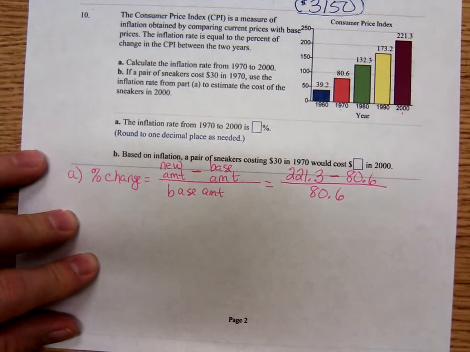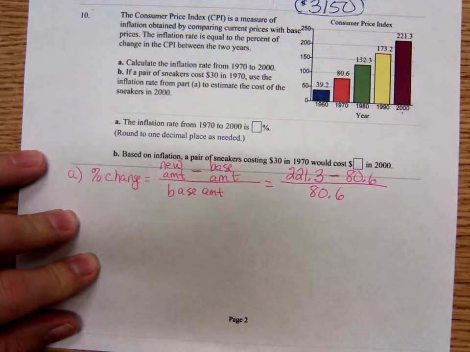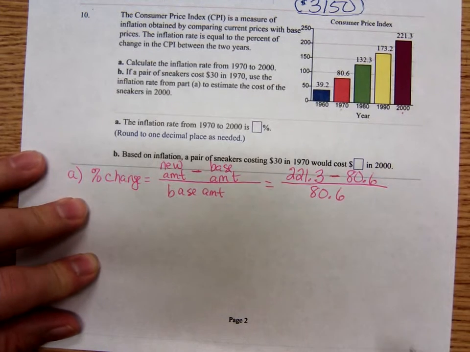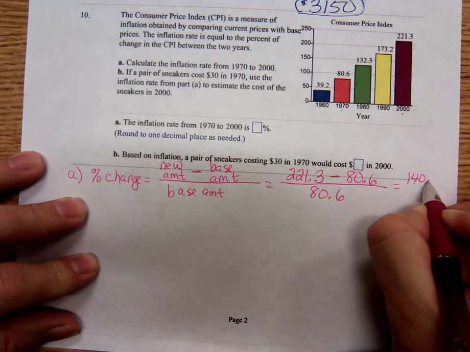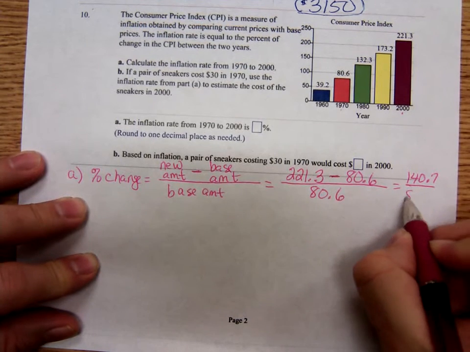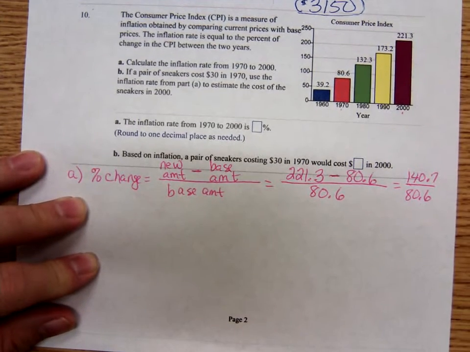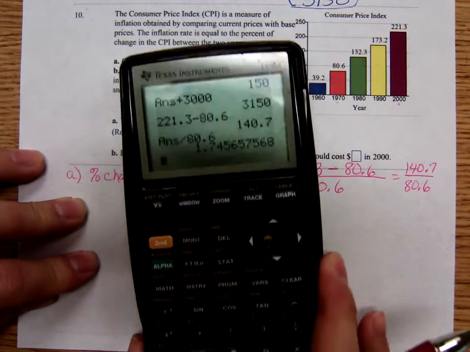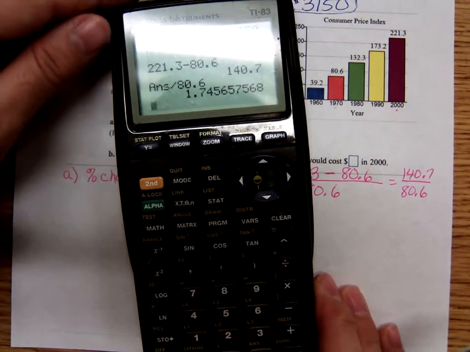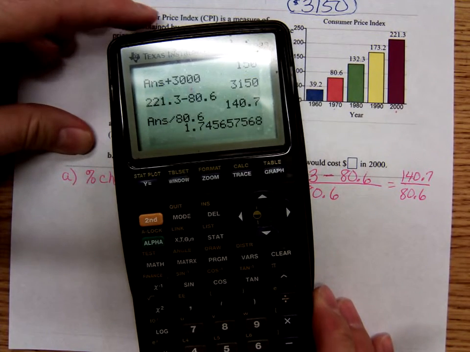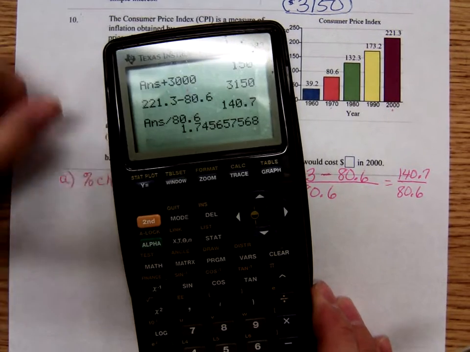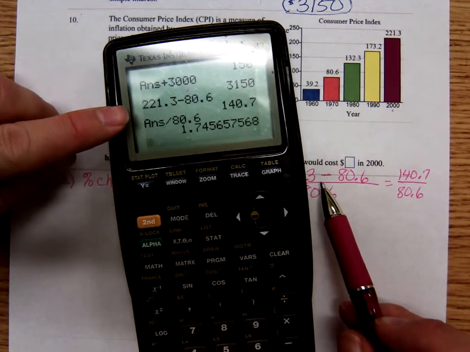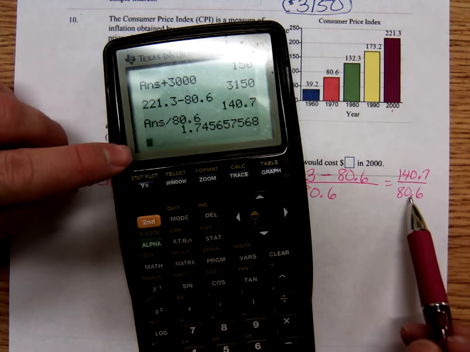So 221.3 minus 80.6 is 140.7. Divide 140.7 by 80.6.